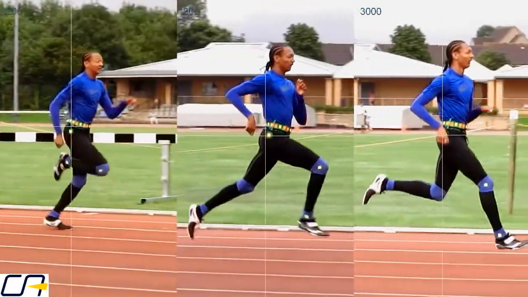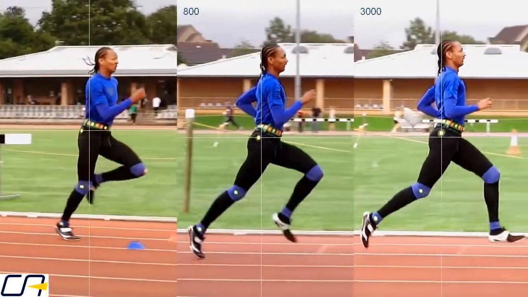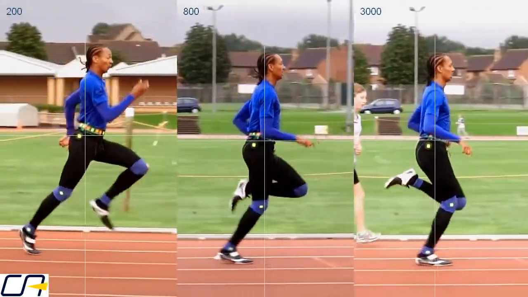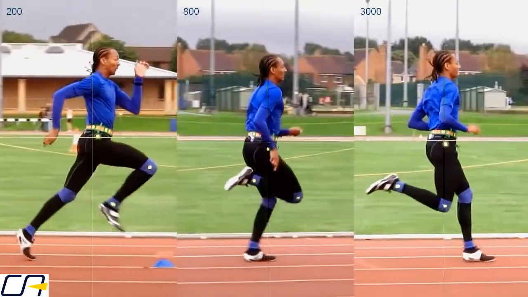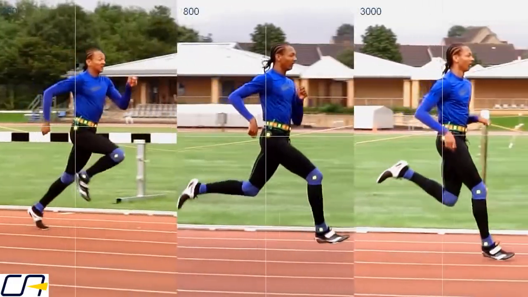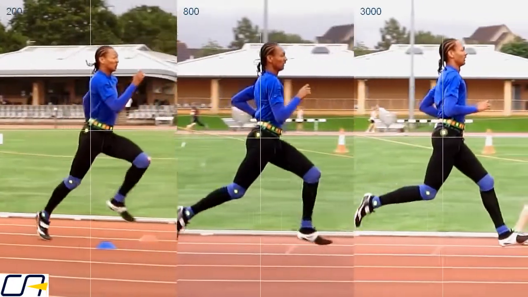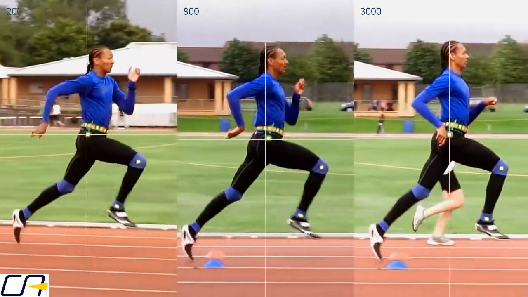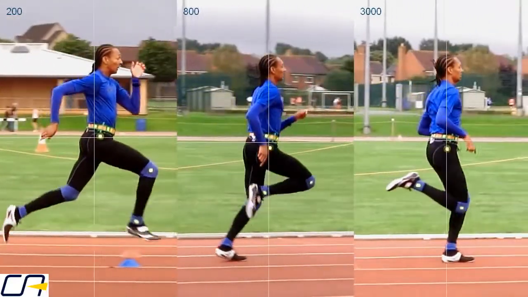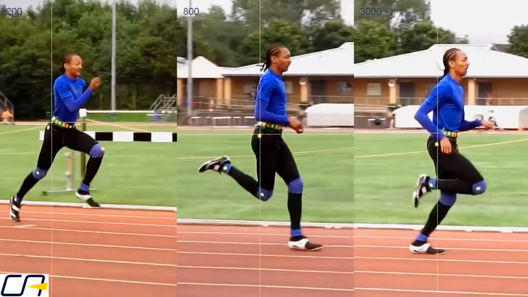For this study, we're going to take a look at the same runner running at 3 different speeds, namely his 200, 800 and 3000 metre race pace. Obviously, the leg cadence changes at different paces, so the clips are only in sync somewhere around the middle of the video. The most obvious difference across the speeds is in the arm action.